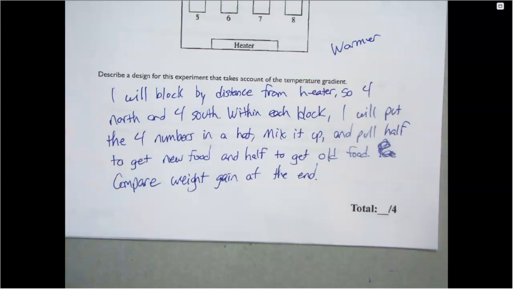So I like my distance from the heater. So I'm telling them this is the variable that I think matters. This is how I'm going to separate things. 4 north and 4 south. Within each block, I'll put 4 of the numbers in a hat, mix it up and pull out half. Question on that.